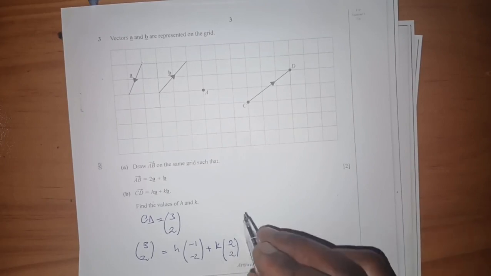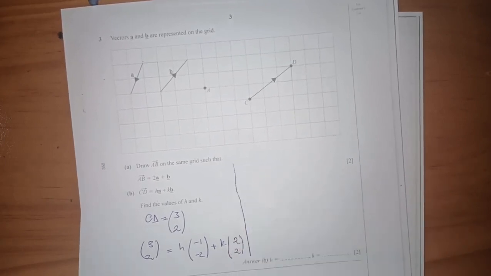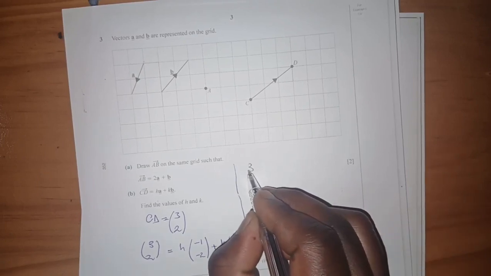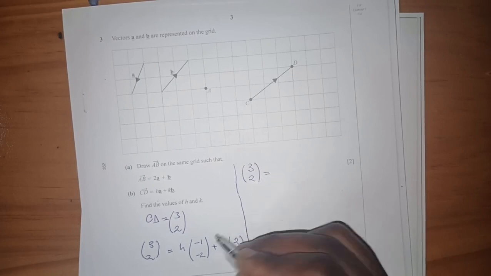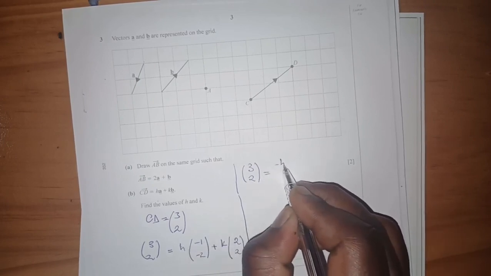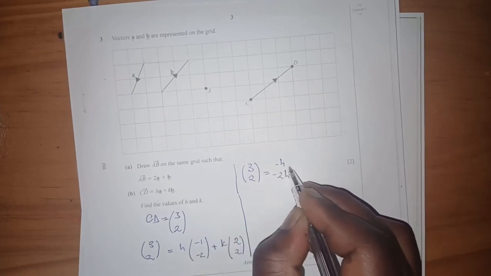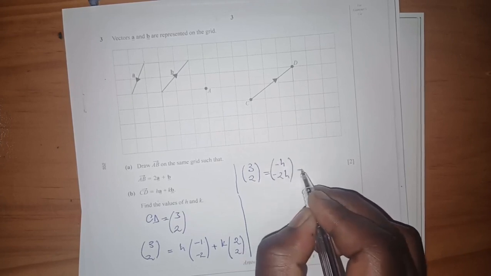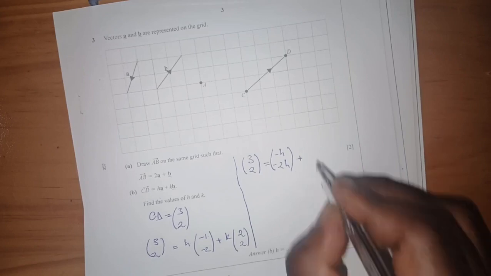So basically here, what do we have? Maybe let me start writing up there. 3, 2 being equal to h times -1, that's a negative h. h times -2, that's -2h. Then plus k times 2, that's 2k.